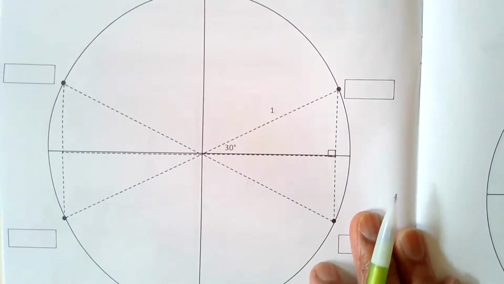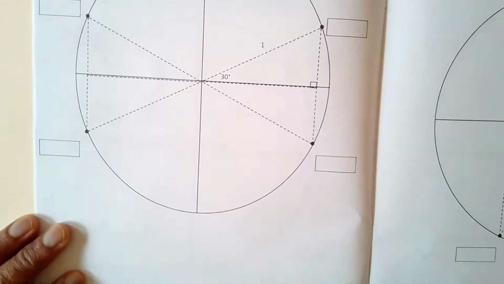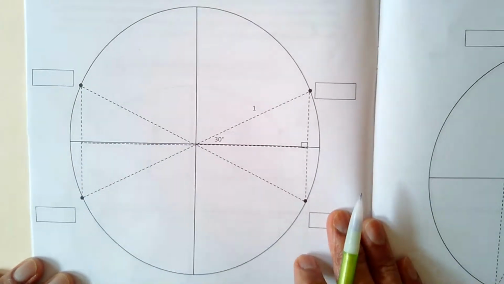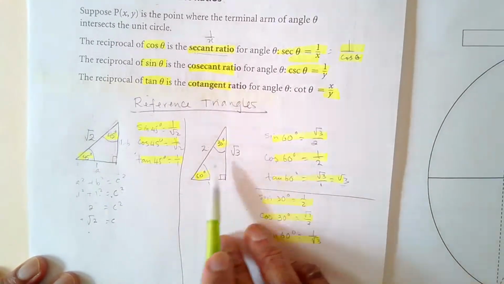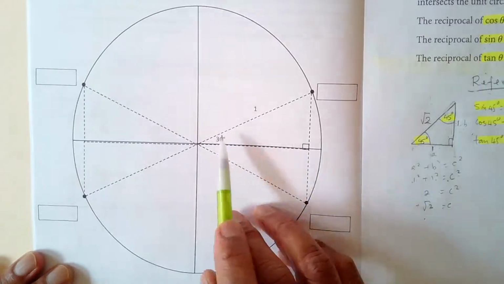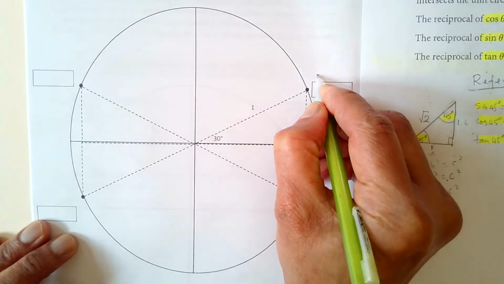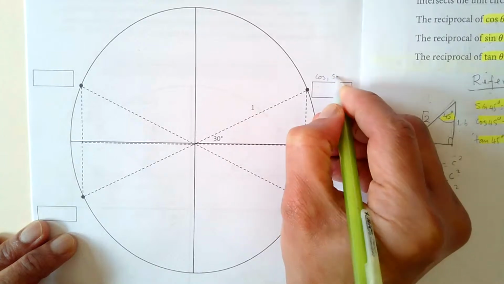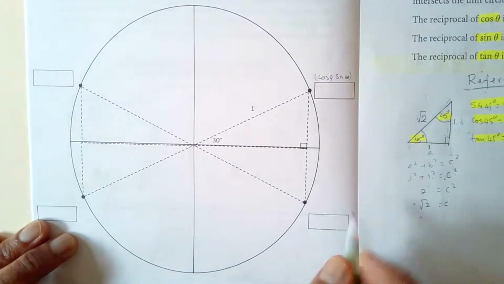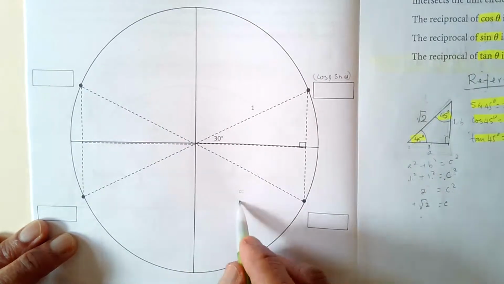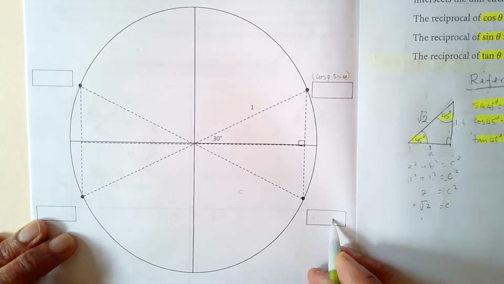So I'll leave this for you to complete for an assignment. In your booklet, you'll want to refer to your trig ratios here, 30 degrees. So for 30 degrees, this would be your cos, and this is your sine theta. Cos and sine theta. And remember your CAST rule. So cosine is positive here, so therefore your x is positive, your y is negative.